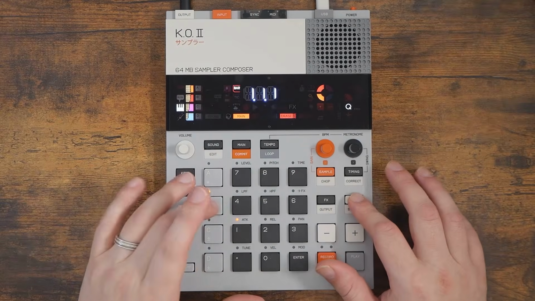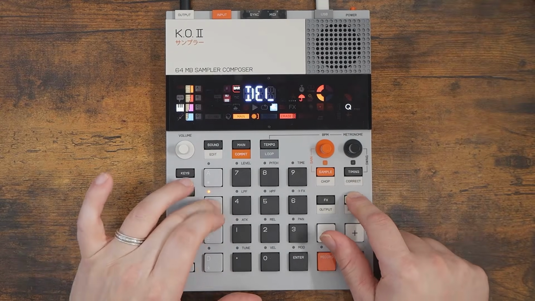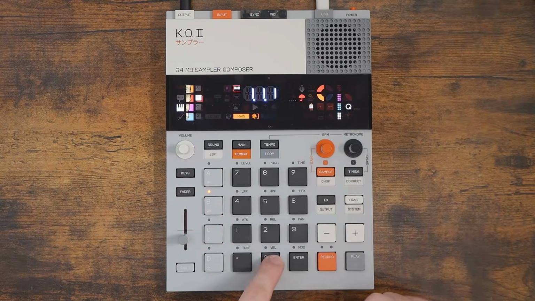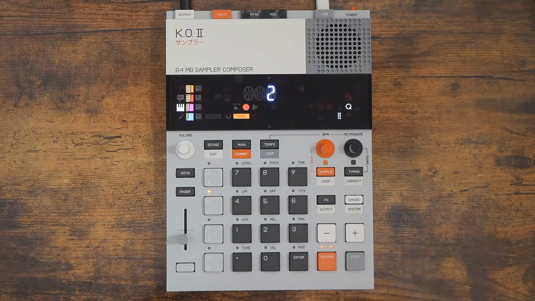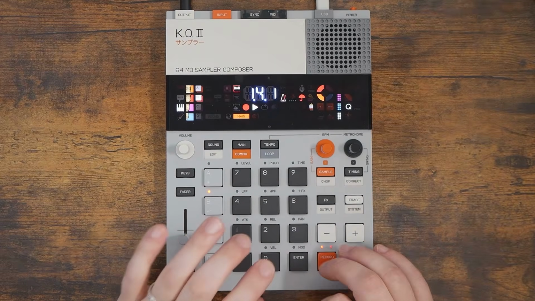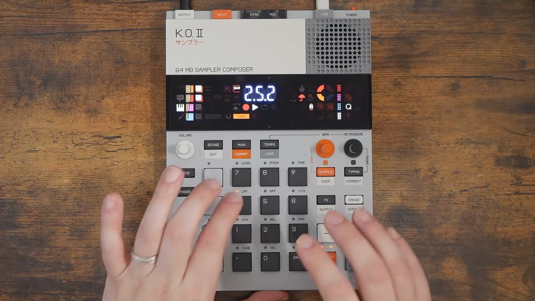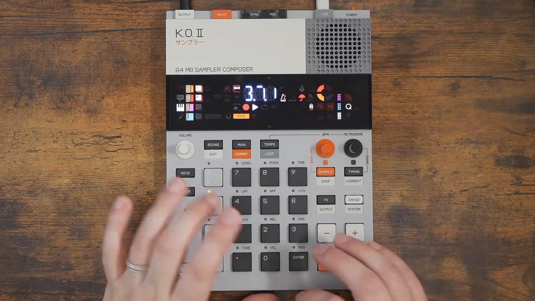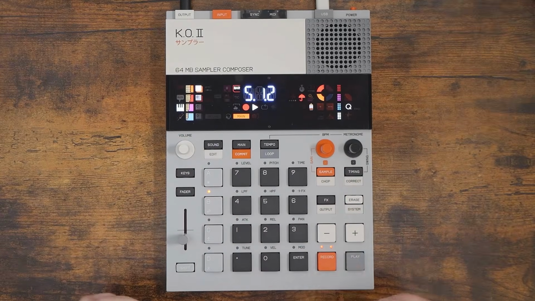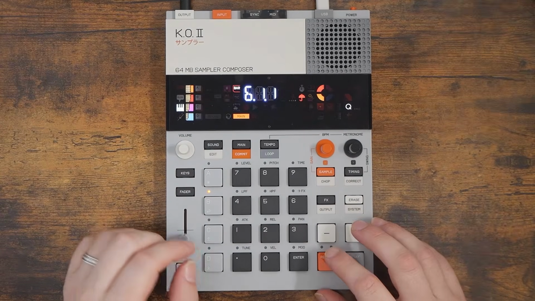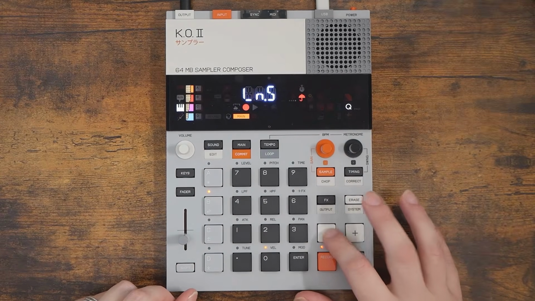So let's erase our bass part here on scene 2 and come up with something new. Oh, and let's actually just make it 4 bars long there.